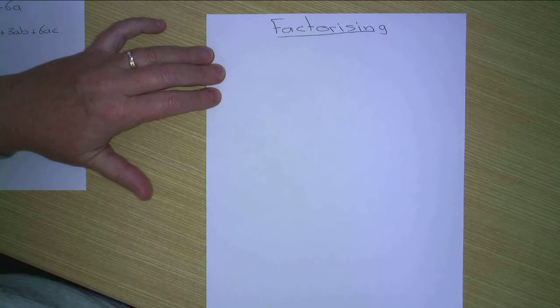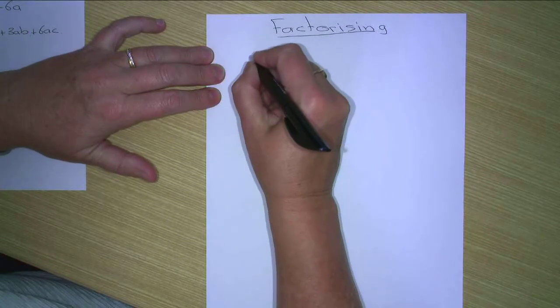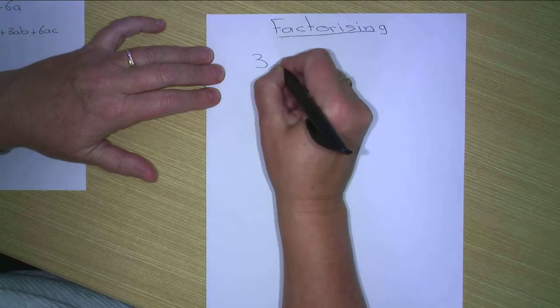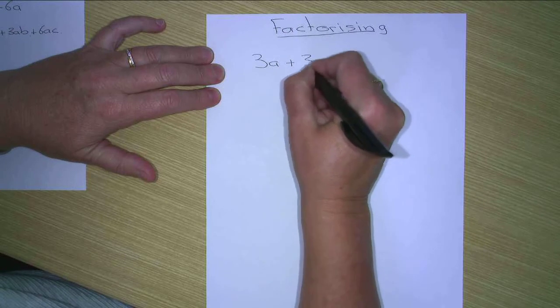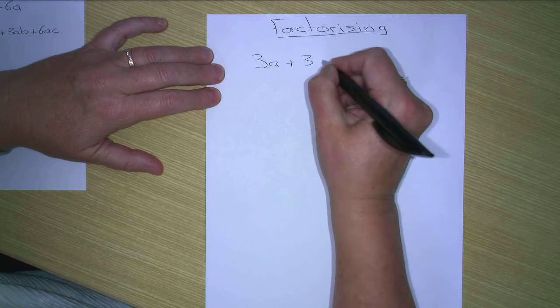In this video, I'm going to look at factorising. In the last video, we looked at expanding, so here we go with factorising. If I have a question like 3a plus 3, to factorise means to take out the common factor and put it into brackets.